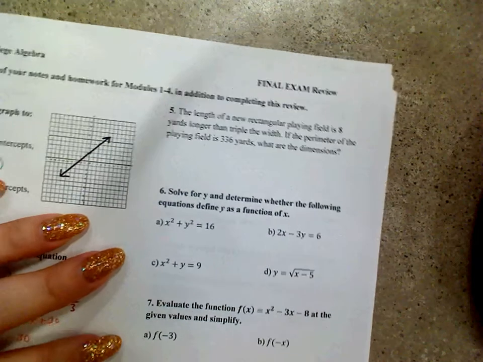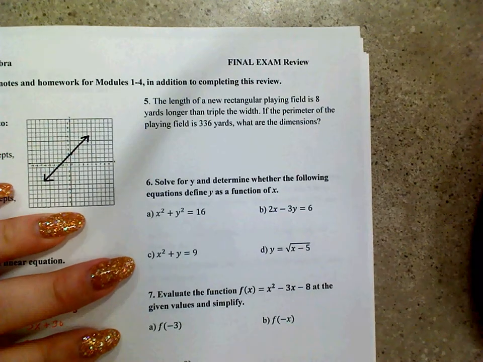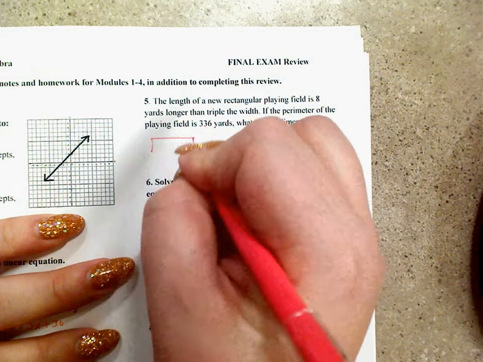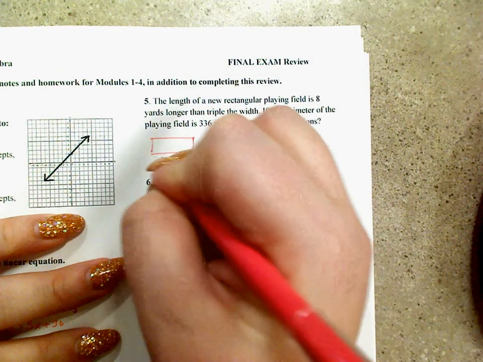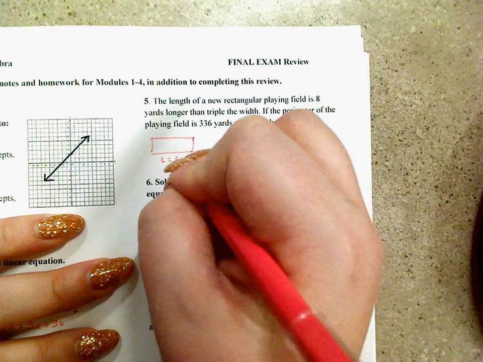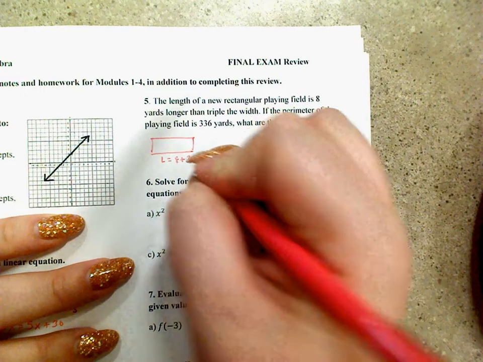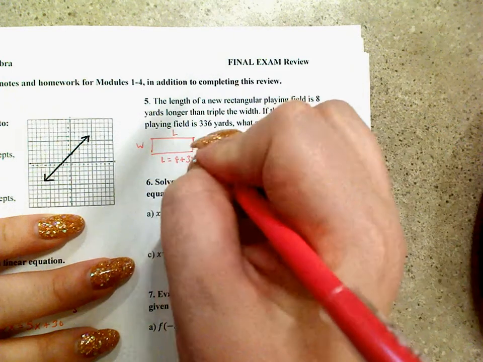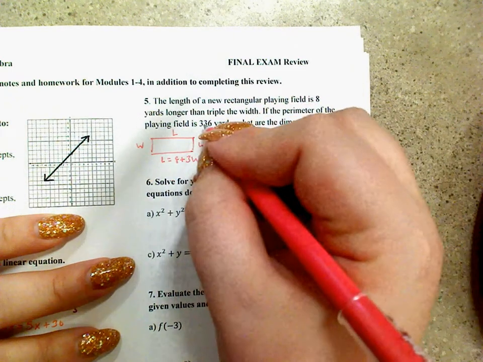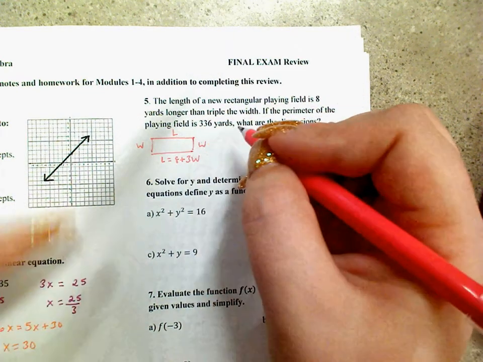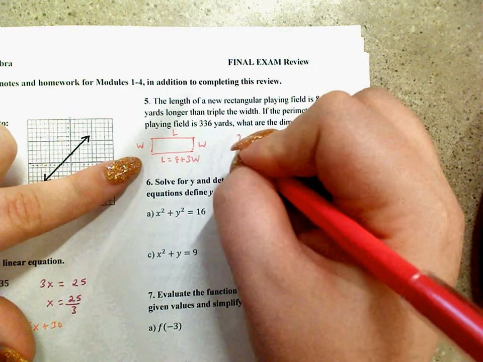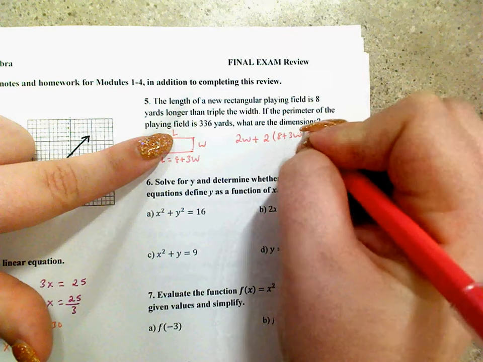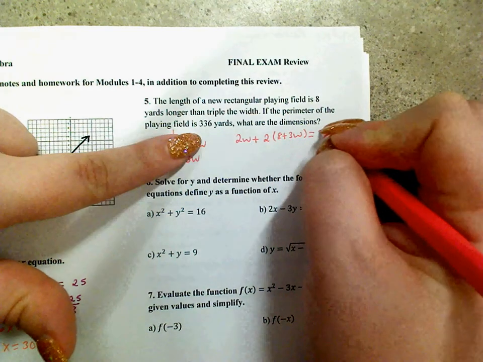Number 5. The length of a new rectangular playing field is 8 yards longer than triple the width. So the length is 8 plus triple the width. If the length equals 8 plus 3w and the width is w, then as far as perimeter goes, I just add up all the sides, but instead of adding up L, I'm going to add up this. So 2 of w plus 2 of 8 plus 3w, and that will give me the total perimeter, which is 336.